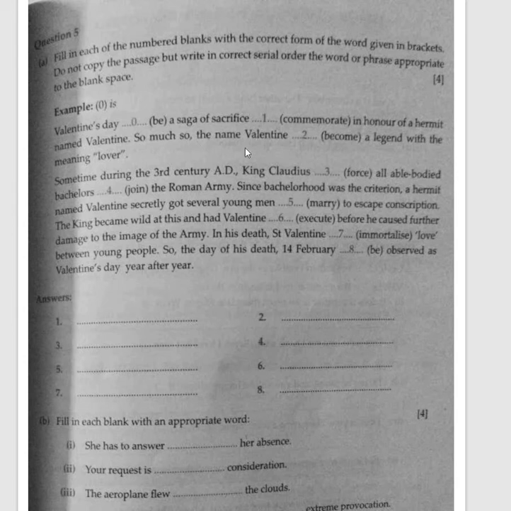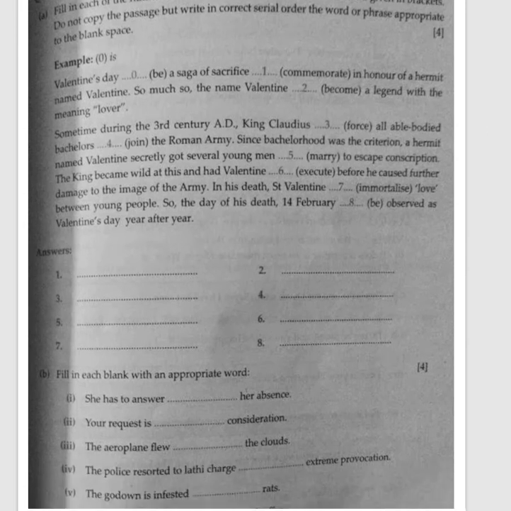So much so the name Valentine has become a legend, with the meaning lover. Has become, you can go for has become, or you can write became, but has become will be the most appropriate one here.